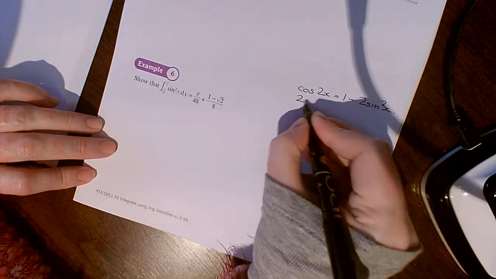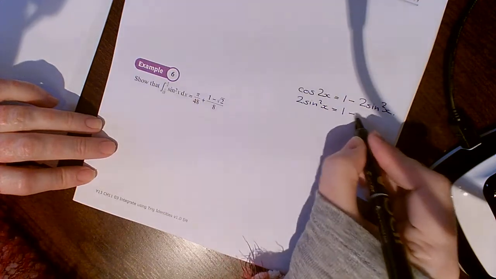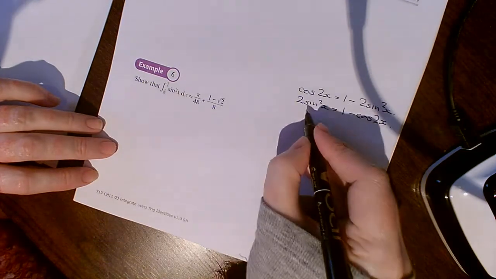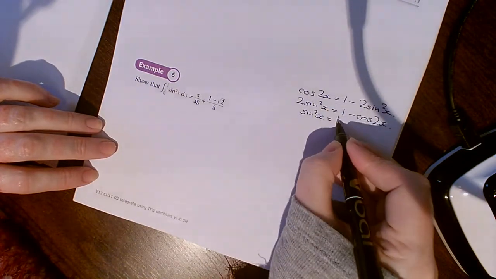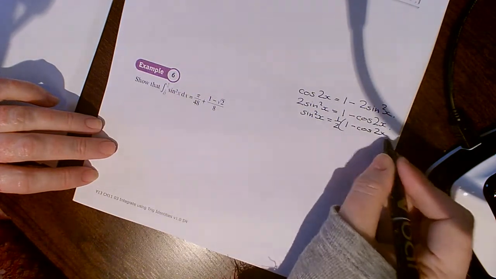So 2 sine squared x is 1 minus cos 2x. So sine squared x is a half of 1 minus cos 2x.